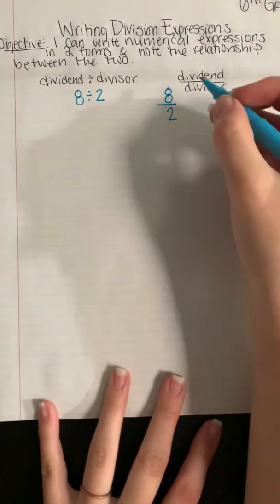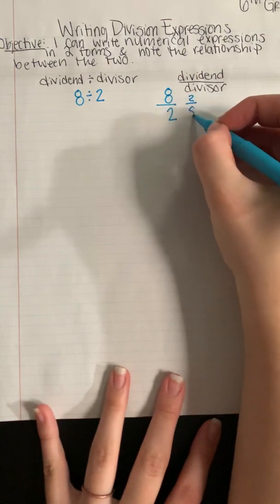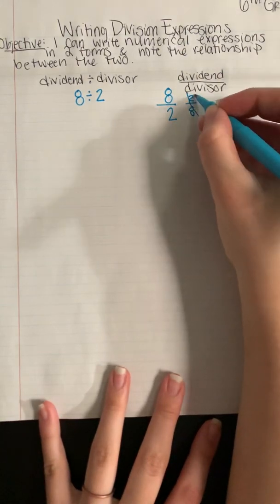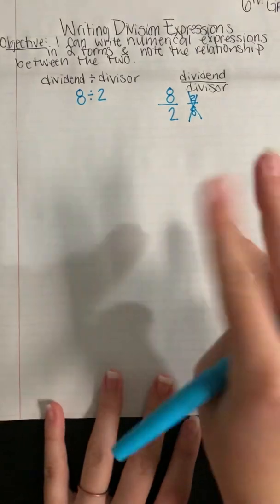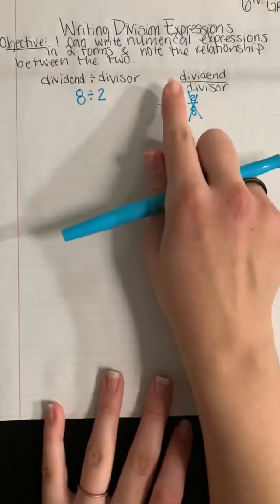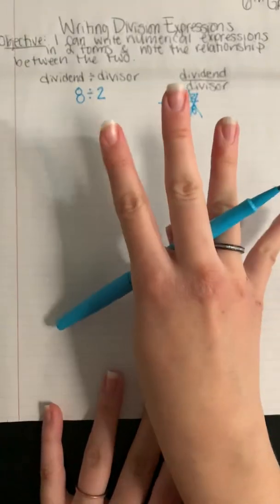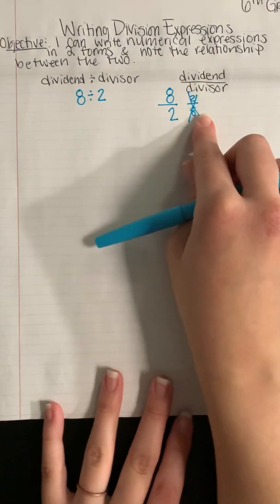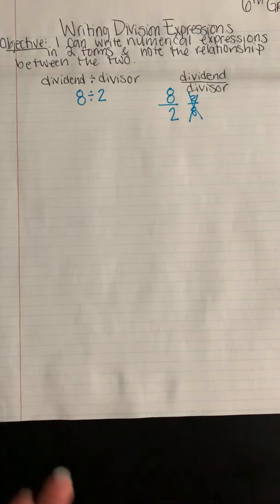Now, is 8 over 2 the same as 2 over 8? No. Remember, division is not commutative. We can't just switch them around. 8 divided by 2 would be 4, but 2 divided by 8 would be 1 over 4. So 4 is very different than 1 over 4.